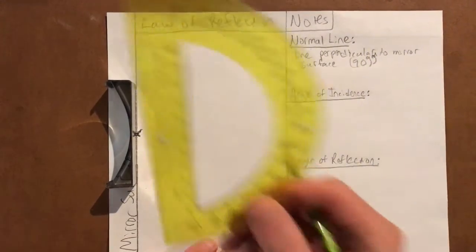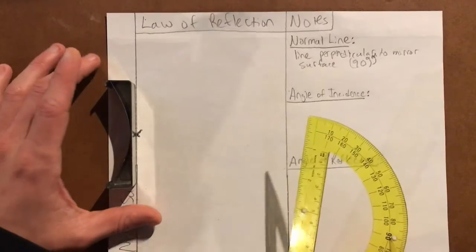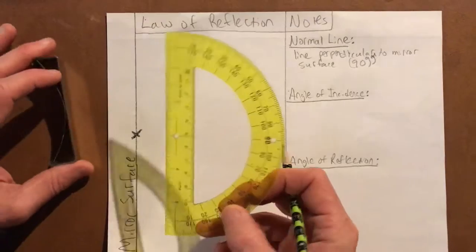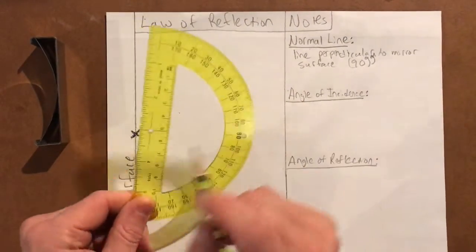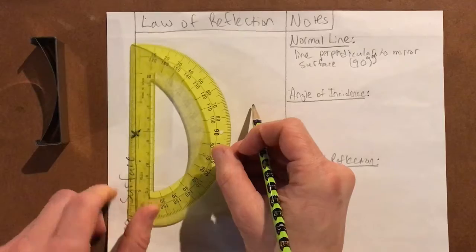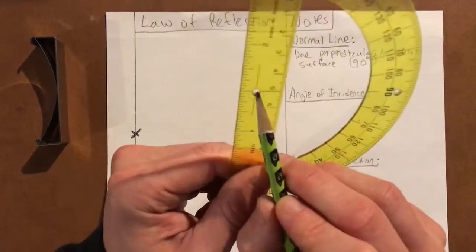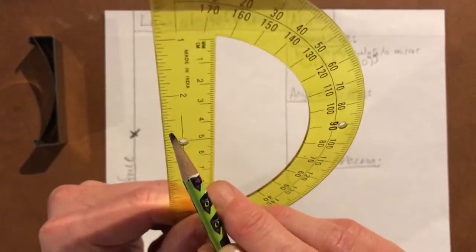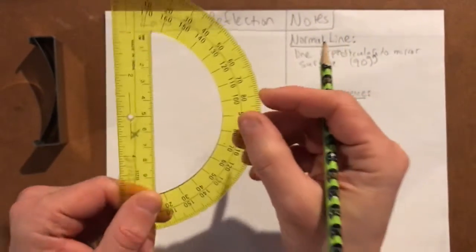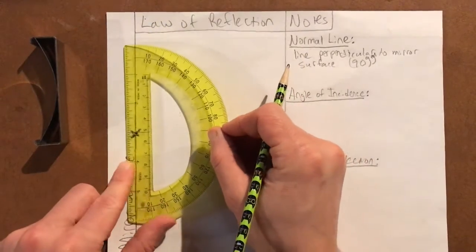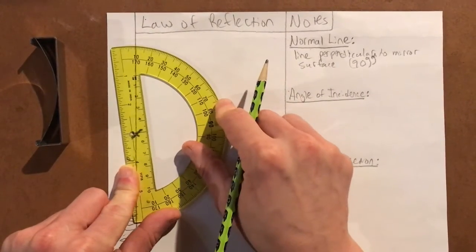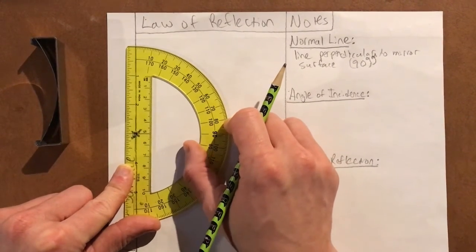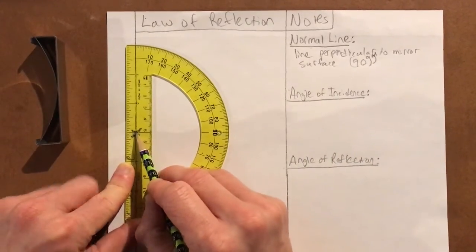So this is where you need your protractor, okay? Or you have lines on your notebook and that might help too, all right? But if you want to draw a normal line, what you have to do with your protractor is see this little dot right here? That has to go right on the X. And the dot actually has some crosshairs up and down like that. Okay, so those crosshairs lie flat on the mirror surface, just like that. Not tilted like this, not tilted like that. The crosshairs lie flat on the mirror surface, and this circle is right above the X.